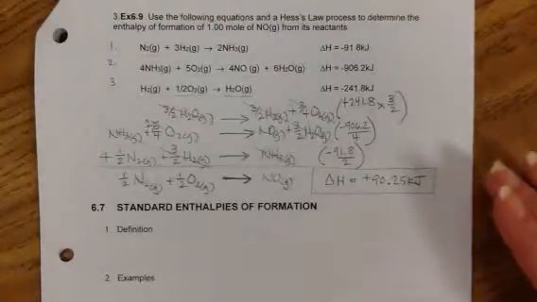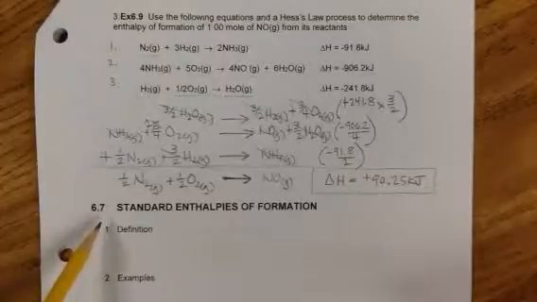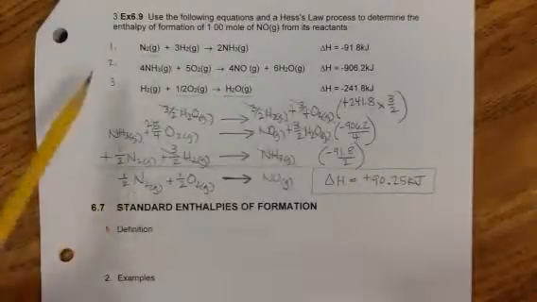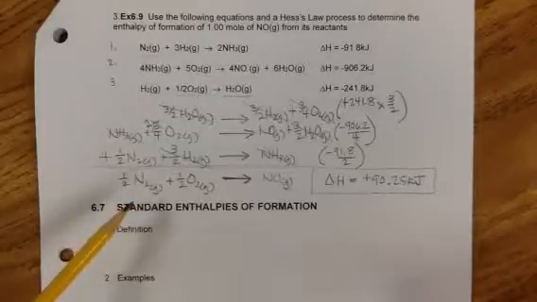Now I'm going to go ahead and stop this video, and I'll start it again with a new video for section 6.7. So if you want to go back, you'll be able to see that this Hess's Law problem example 6.9 is an independent video.